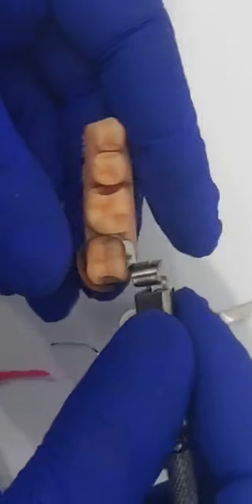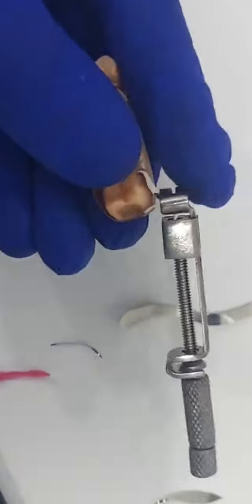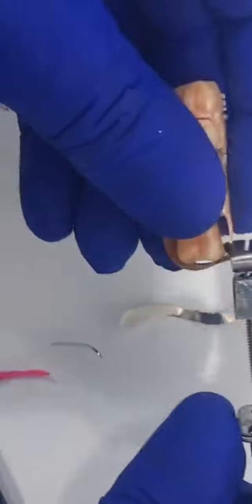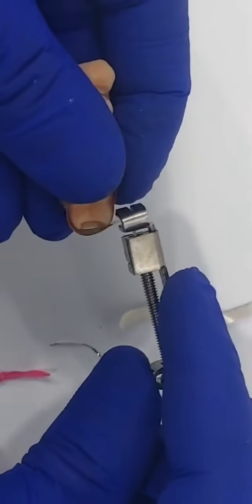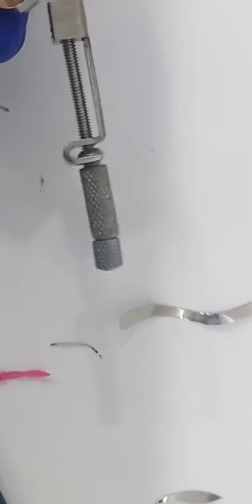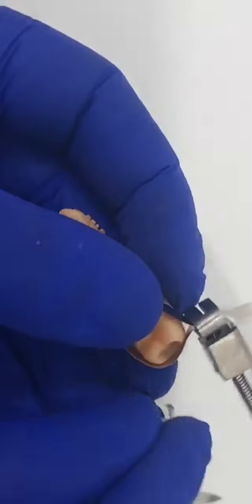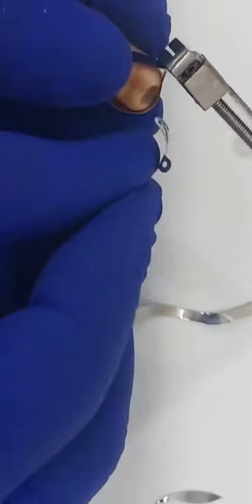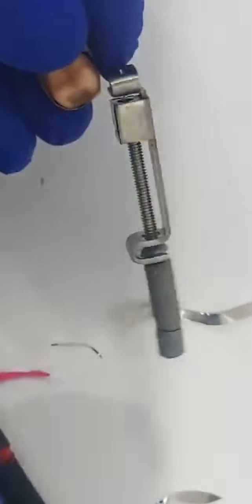Then we place it against the tooth. And then there'll be a bit of a gap in the margin. So we then need to slide a sectional matrix in between and then tighten that.